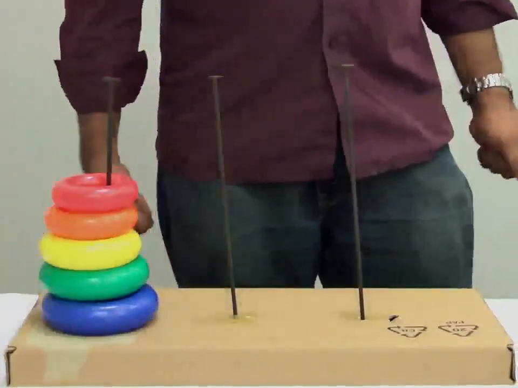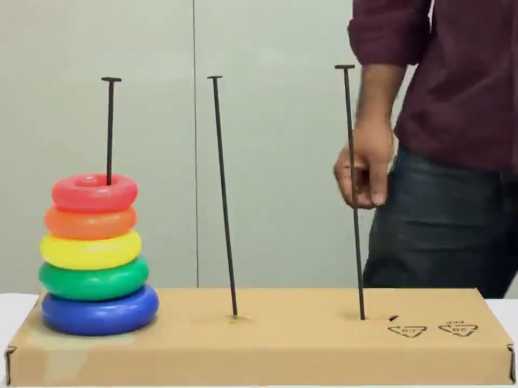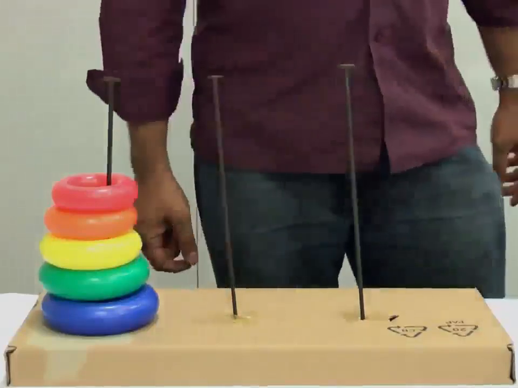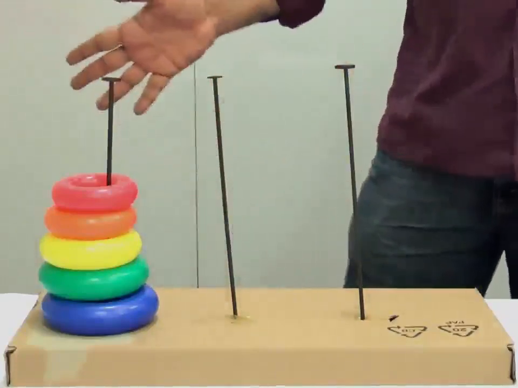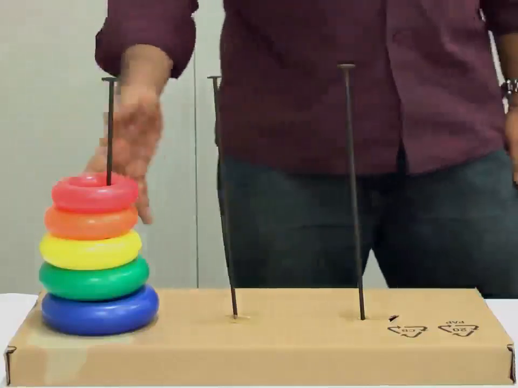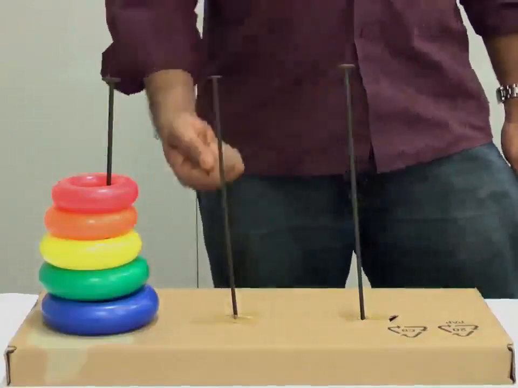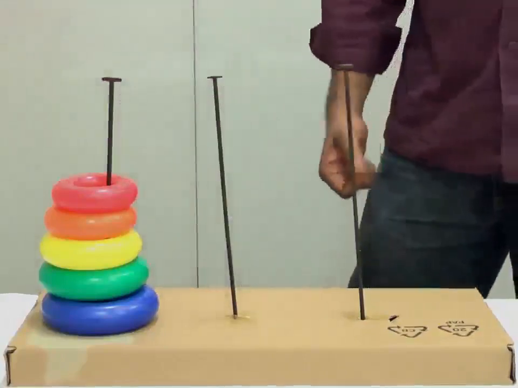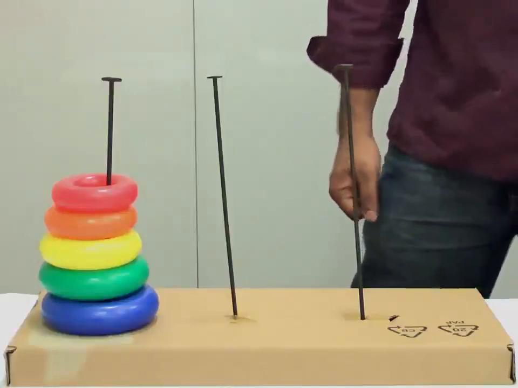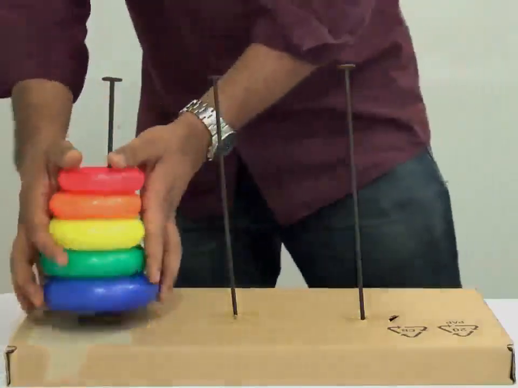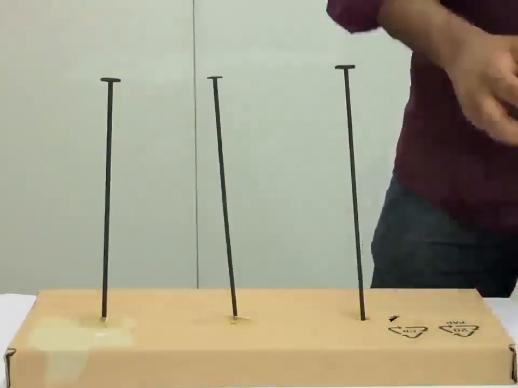So the legend has it that somewhere in Varanasi there are people who are doing this for 64 golden disks, right? Gold disks. And once they finish moving them to the third spindle, the world is supposed to end. As we will show later in this course, even if they can move one disk in 1 second, this will take a terribly long time, and it's much longer than the time it will take for the world to end. Okay, so let's start this with doing it for small number of disks.